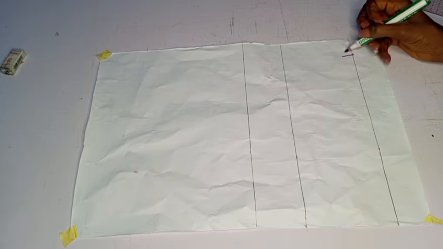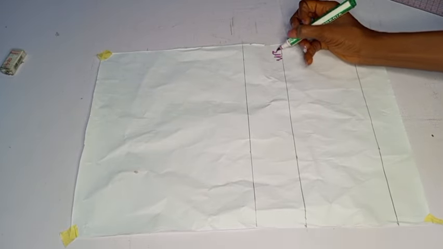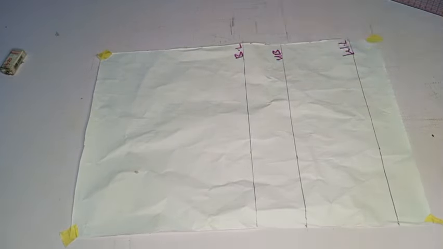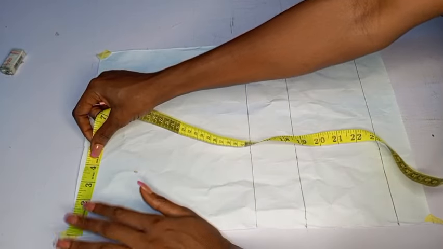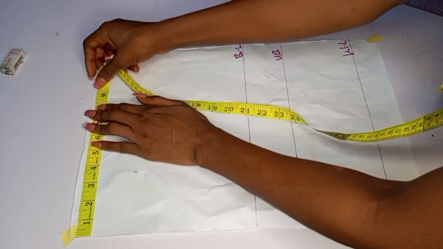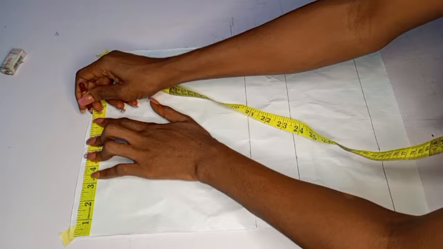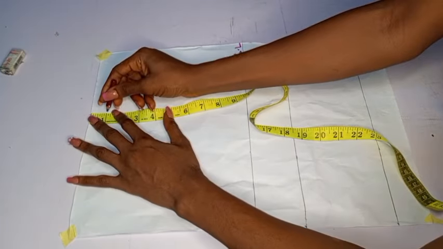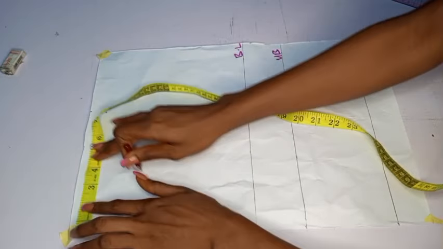So I'll just label my lines appropriately. This is my waistline, my under bust line and my bust line. I'm going to come to the shoulder line here, divide my shoulder by 2. My shoulder divided by 2 is 7.5. I'll mark that. At that point I'll come down by 1 inch for my shoulder slope.